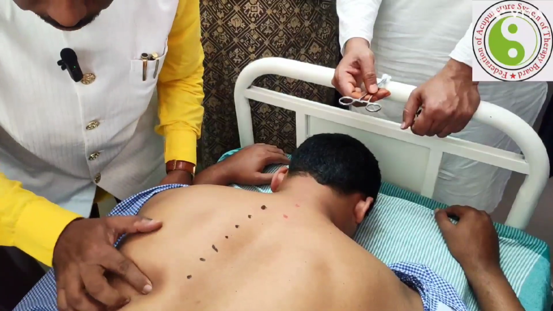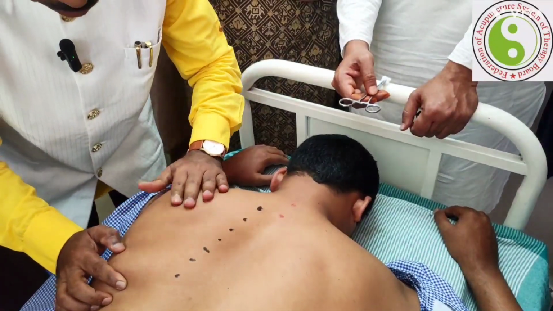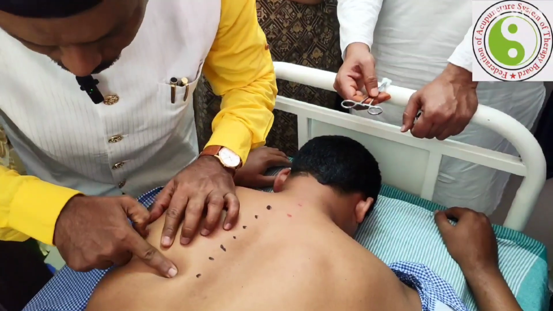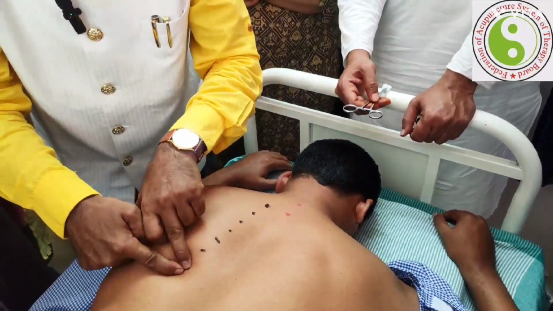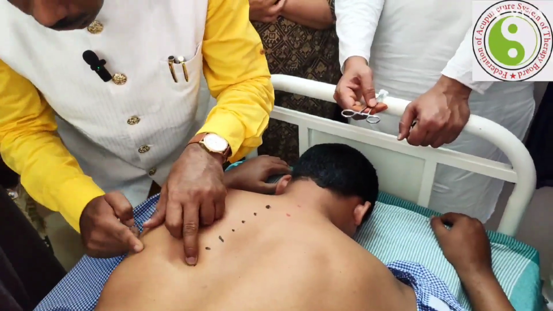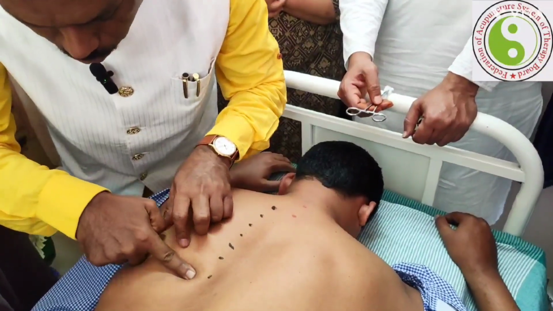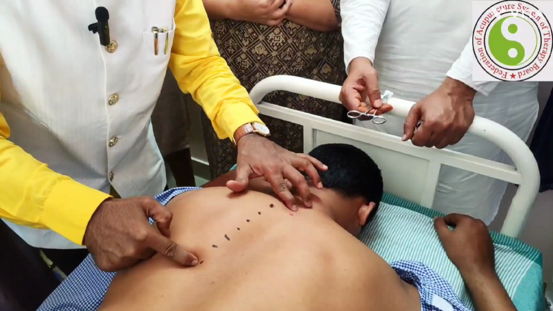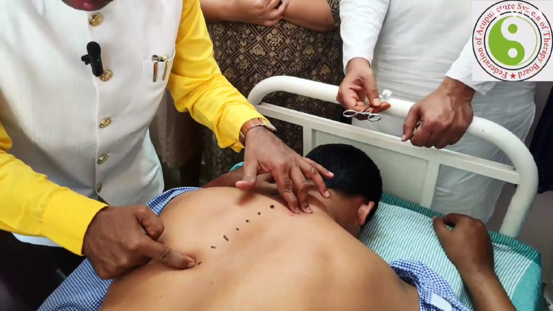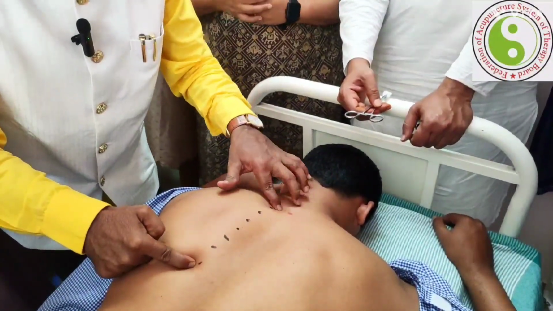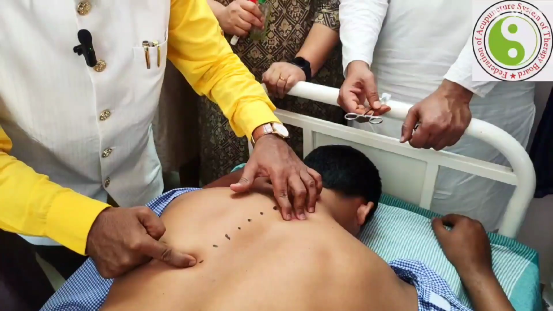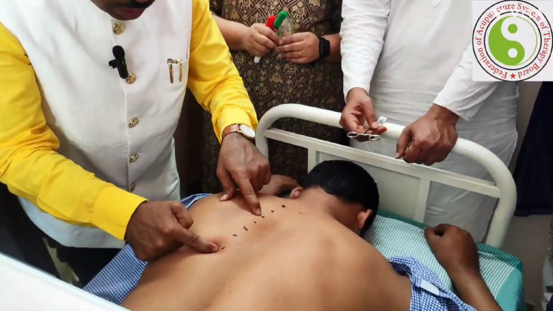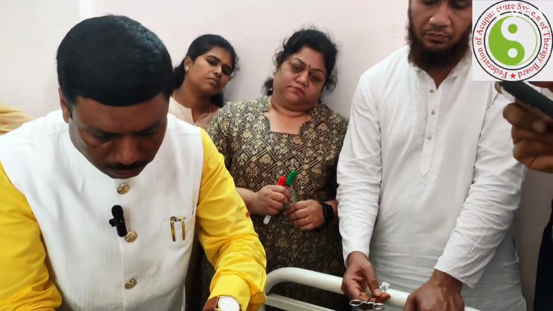Now there is another vertebra. This is the scapular region, the pit of the scapula. You come forward and you can find the thoracic 7 point. In that way you can calculate. From here C7 is easily found, then come down to find T1. Below the T1 vertebra are UB11, UB12, UB13, UB14, 15, 16, 17.